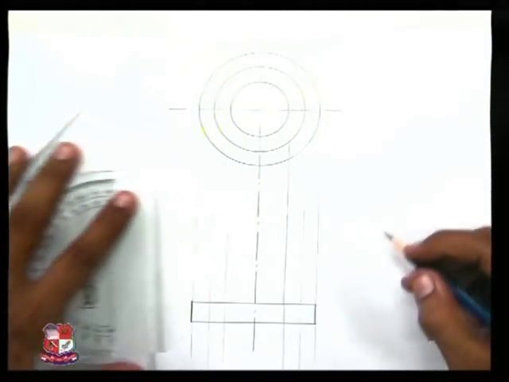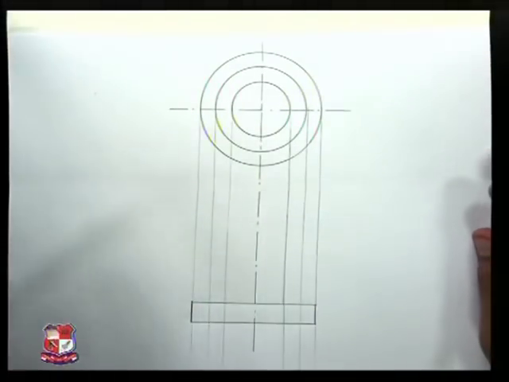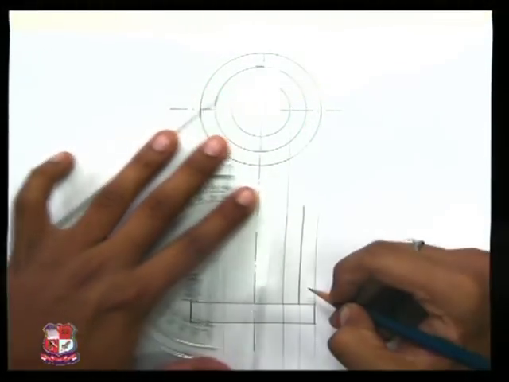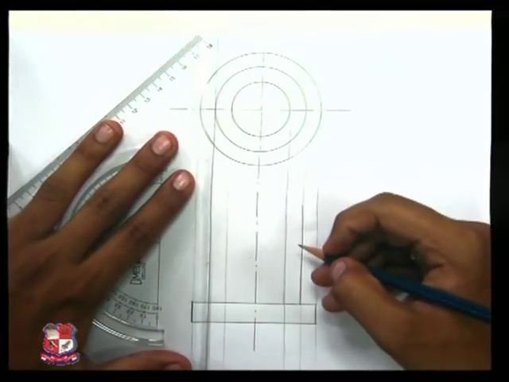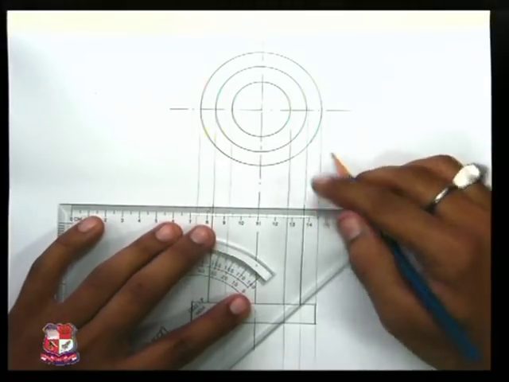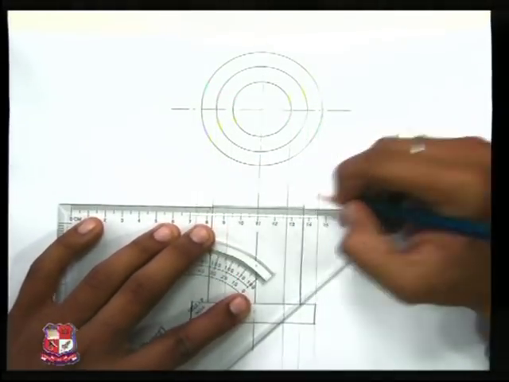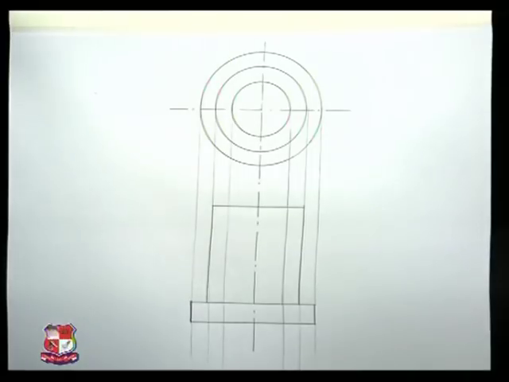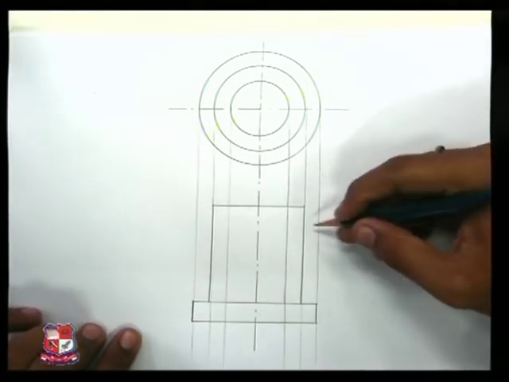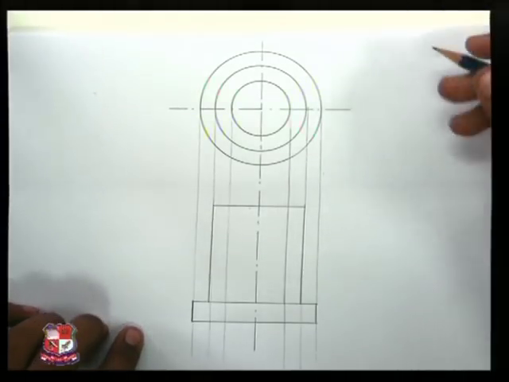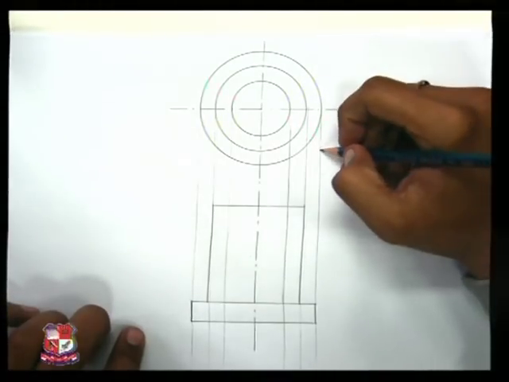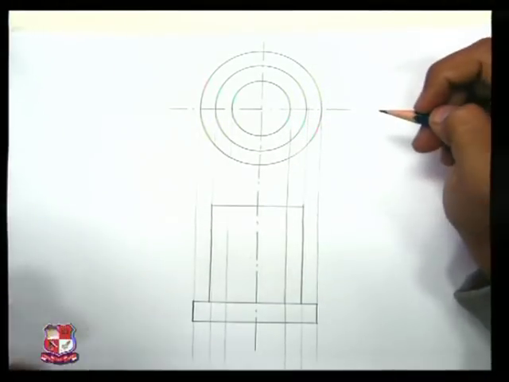Again, thick line. You can see the clear visible difference between continuous thin line and continuous thick line. Now I have taken three lines: continuous thick, continuous thin and center line. Now the hidden line.